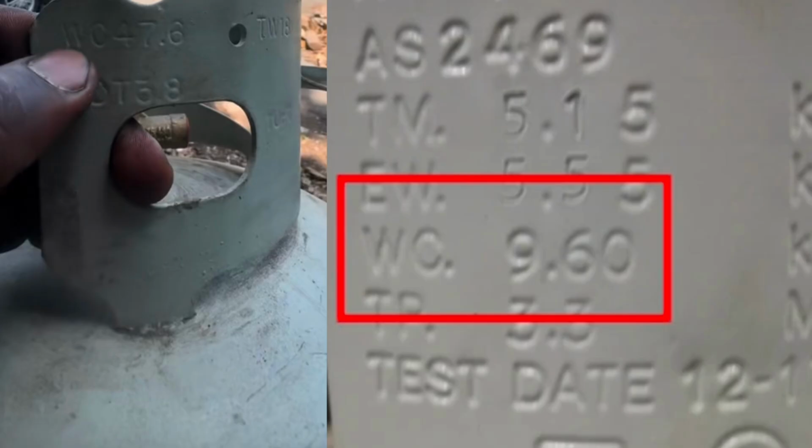Then we have this WC. WC represents the weight capacity. It means the total volume of gas in the cylinder. They are giving you the total weight or the total volume of gas that the cylinder can hold. When you find WC, don't get confused. When you find TW, kindly don't get confused.